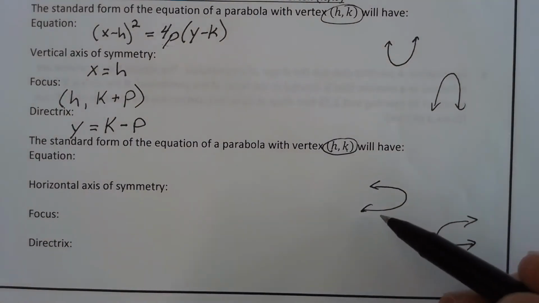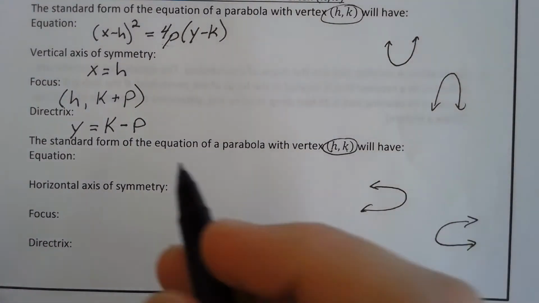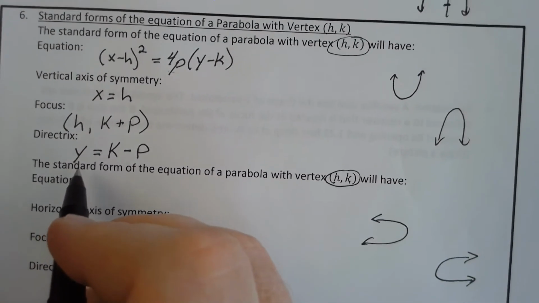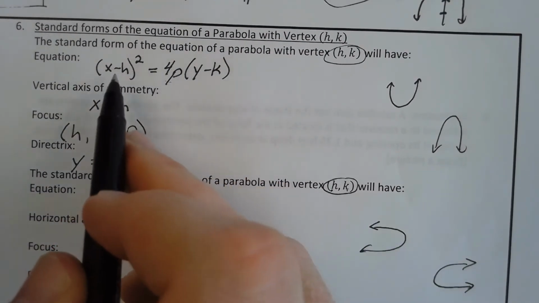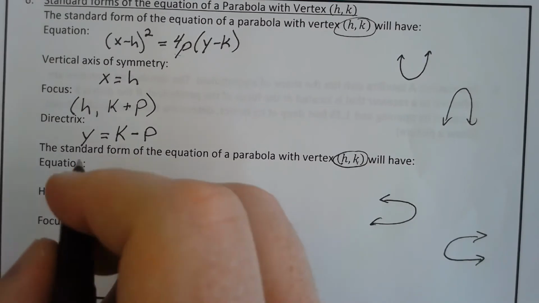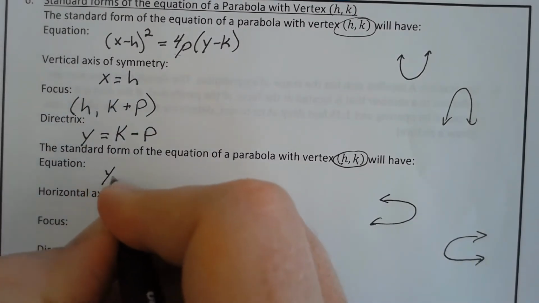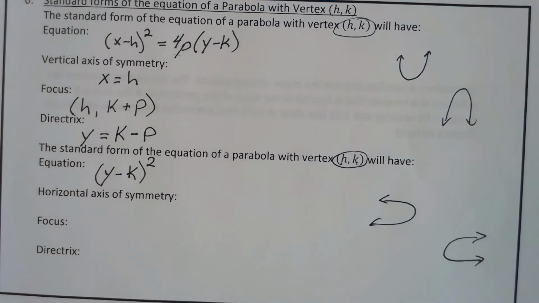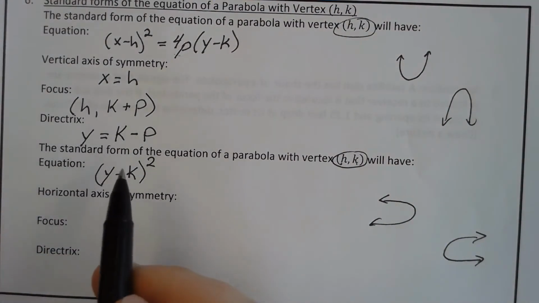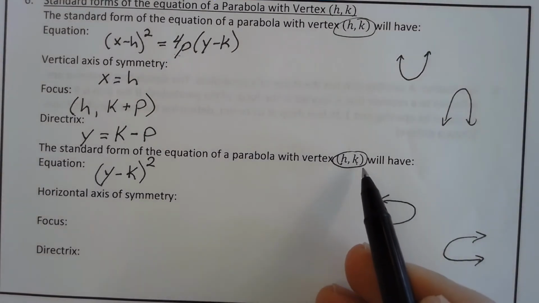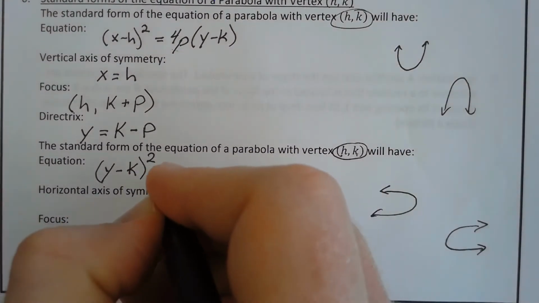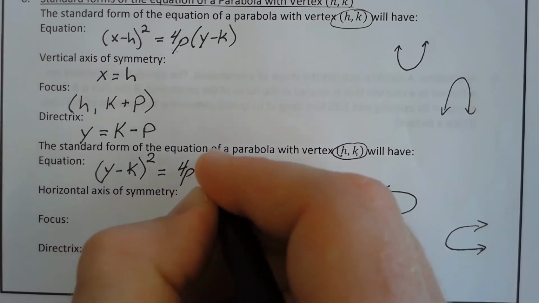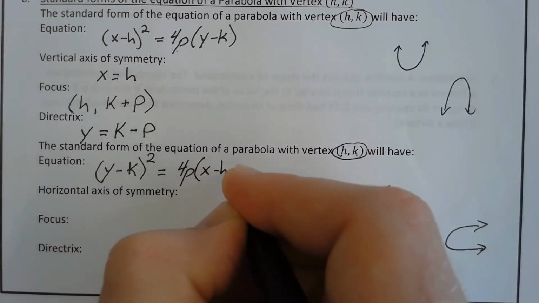So it's going to look either like this or like this. The equation is actually going to have these two details swapped. And when I say these two details, I mean that instead of having the x squared, you're going to have the y squared. But keep in mind that the y retains its minus k with it, because the k is the y value in that vertex. This is now equal to 4 times p times (x minus h).